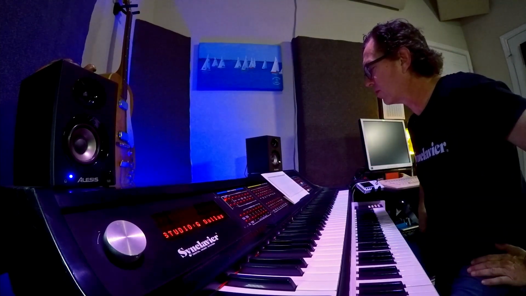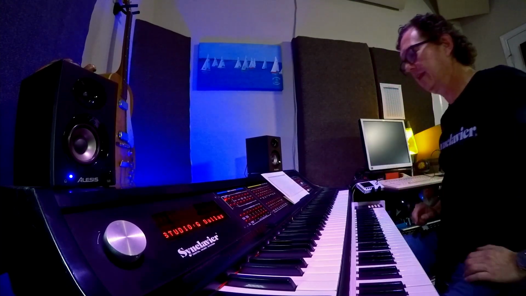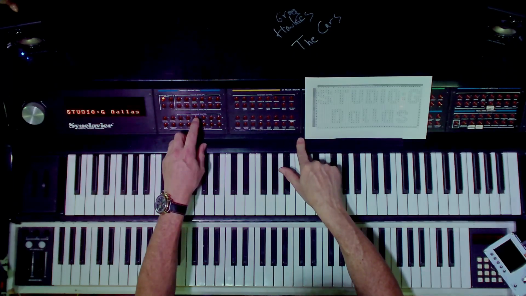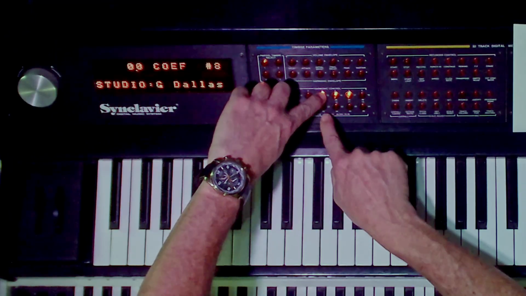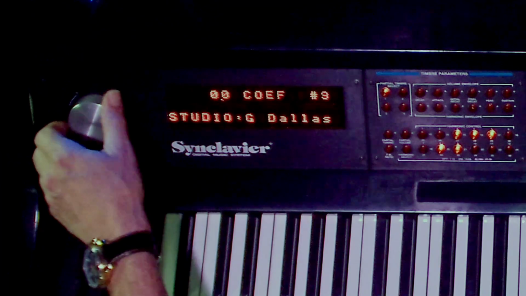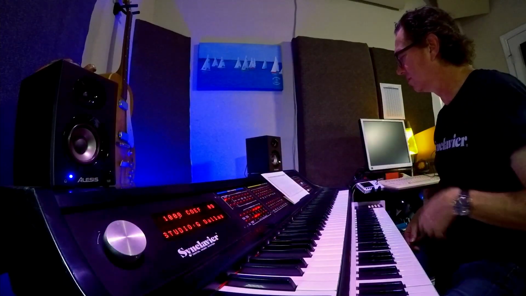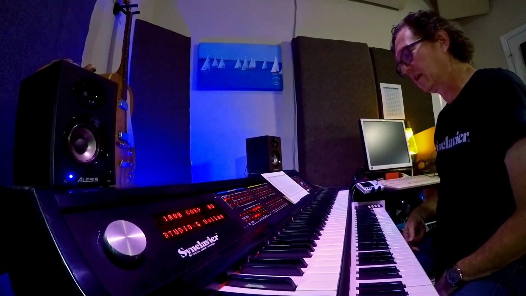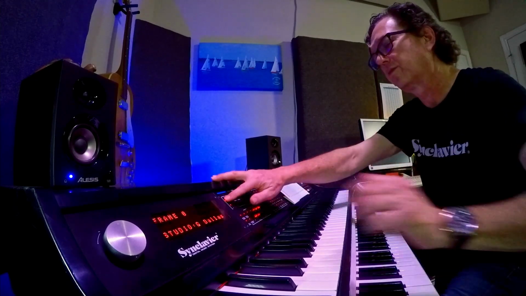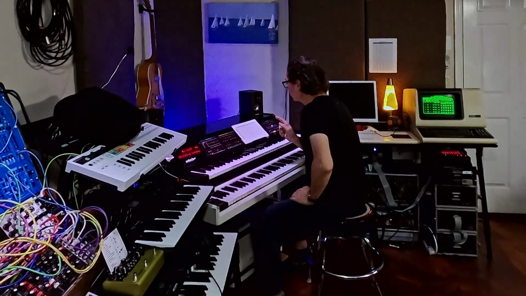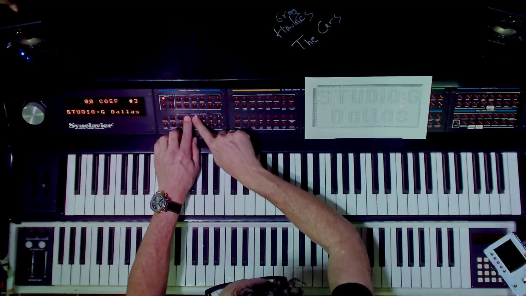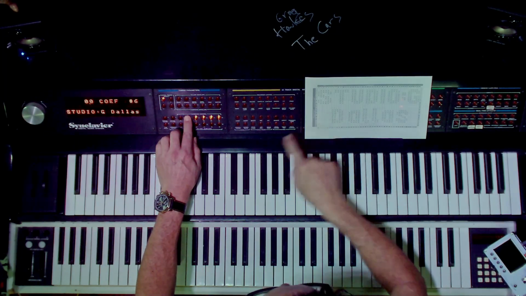We got 3, 4, 5, 8, and 9. So we'll hold down 3, press 4, 5, 8, 9. Up to 100%. And then we go to frame 1. And we're going to select 2 through 6, 2 through 6 plus 8 and 9.